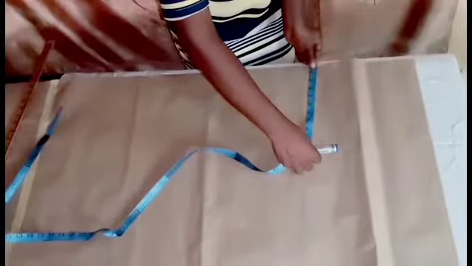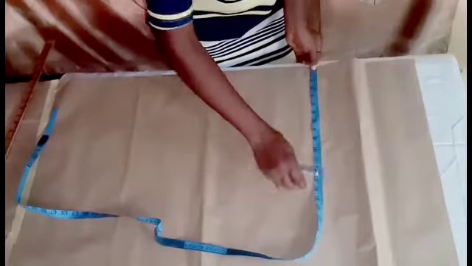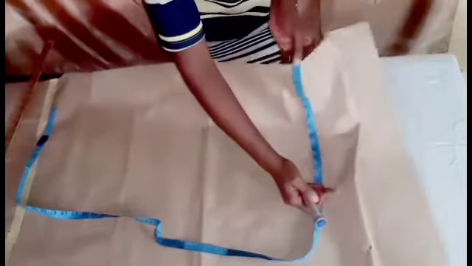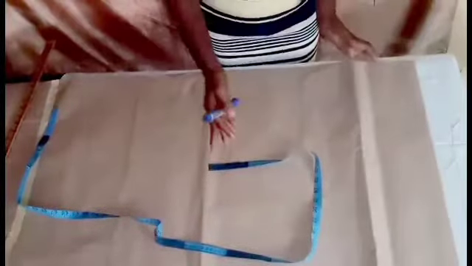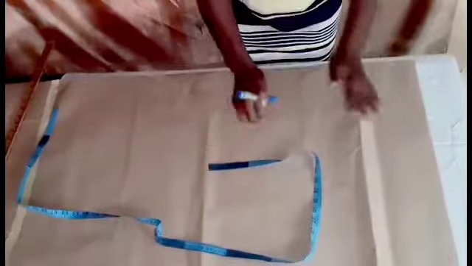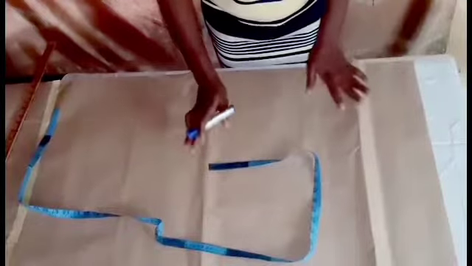Divide by 4 because you're placing your fabric on fold. By the time you have divided by 4, you add 5 inches to it. Let's assume by the time you have divided by 4 and you add 5 inches, what you have is 14 inches. You measure 14 inches on your fabric. Then you fold from that 14 inches. So that is how to place your fabric on fold to cut your shirt dress.